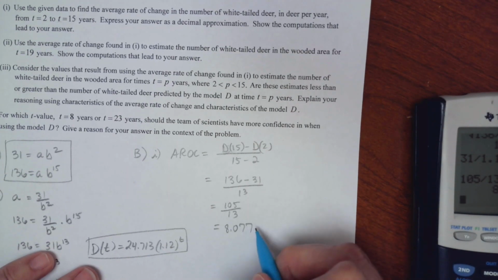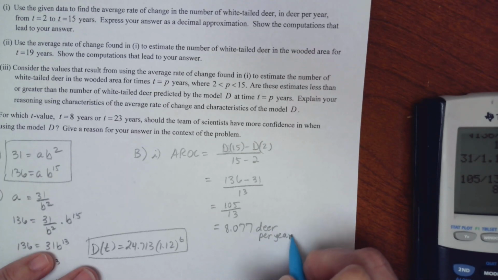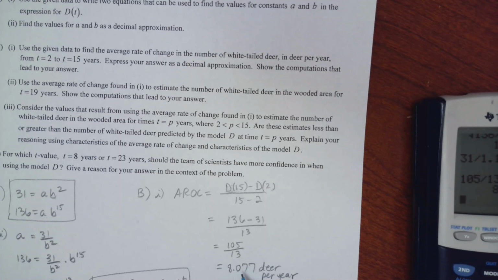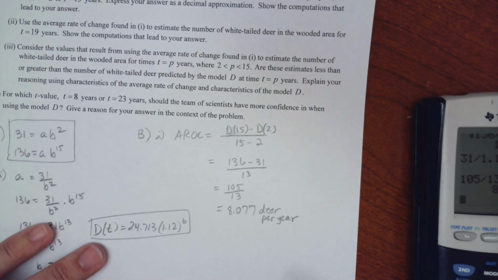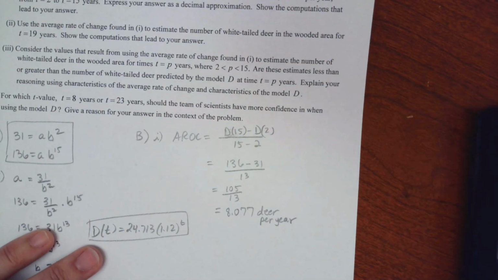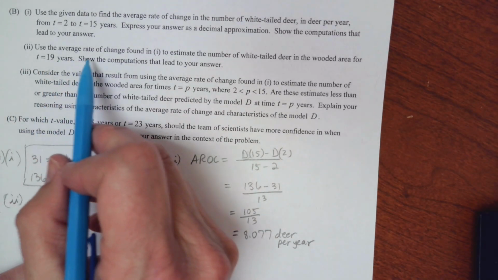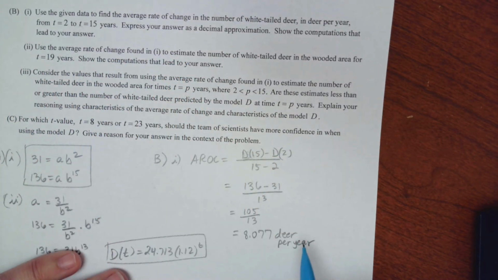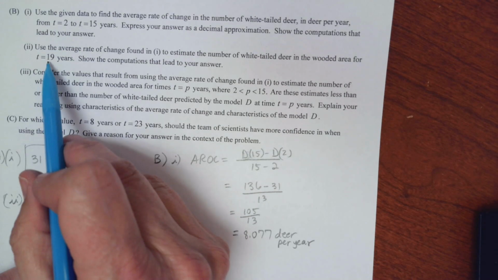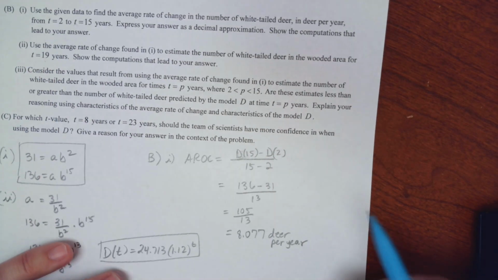Right, so it's that many deer per year. All right, so we won't put a label on it. My average rate of change is changing by 8 deer a year, right? Like it's going up by 8 deer every year. So part 2 says, use the average rate of change that we just found to figure out the approximate value at 19, okay?